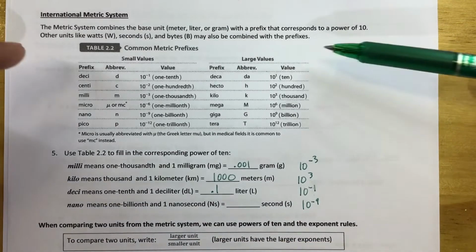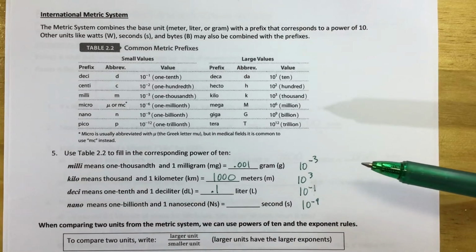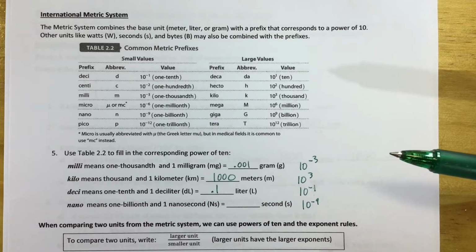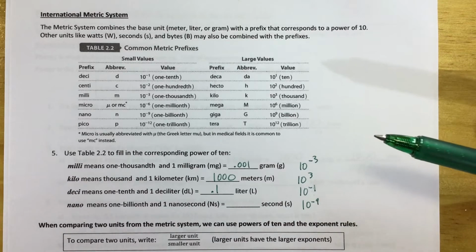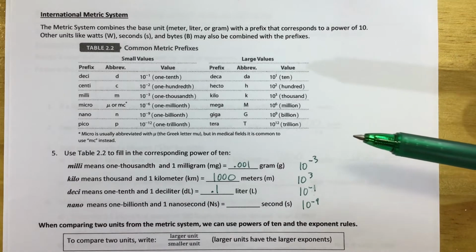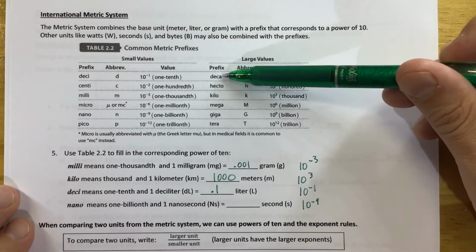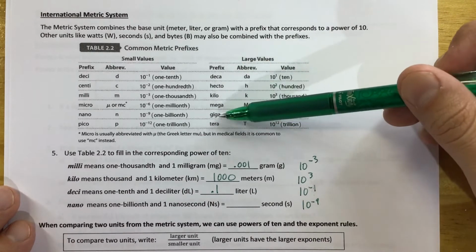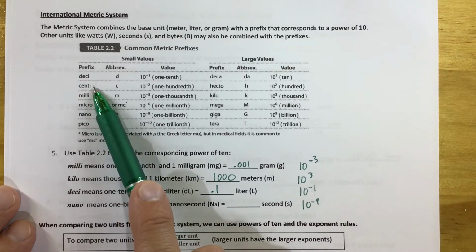Next, what we're going to do is take a look at this table that's been given to us. The purpose of this table is to give you an idea of what all the different prefixes represent. Okay, so we've got our base units. For mass it's grams, for volume it's liters, for distance it's meters, and then these are all the different prefixes that you can put in front of them, and it changes the size of what they are. Like there's that centi that I was talking about, so you could do centimeters, okay?